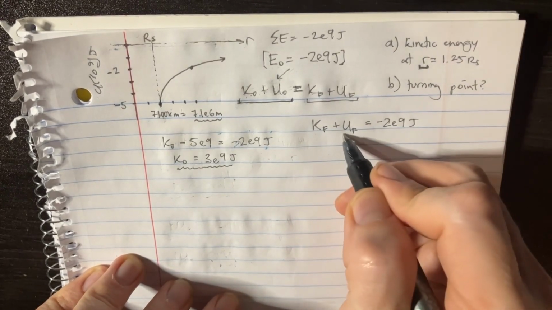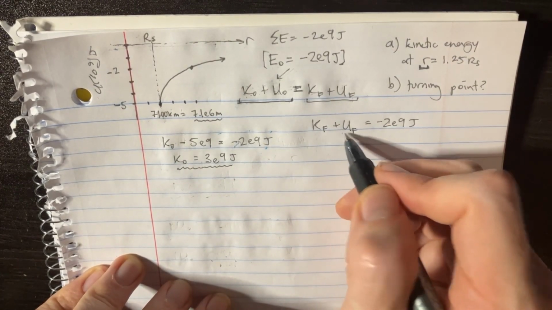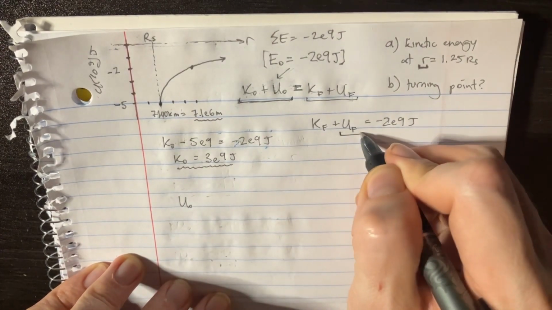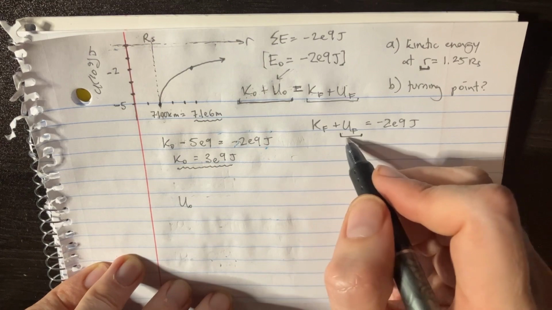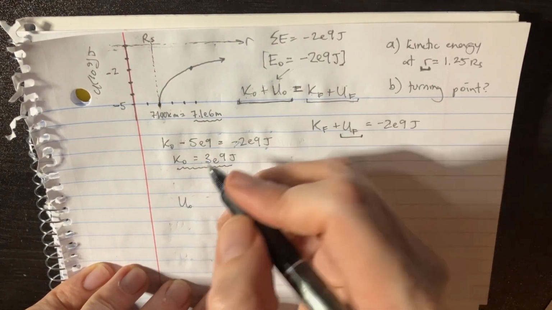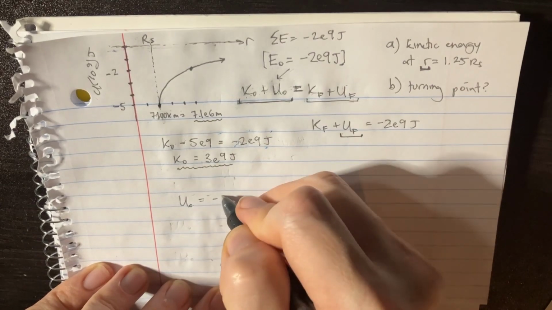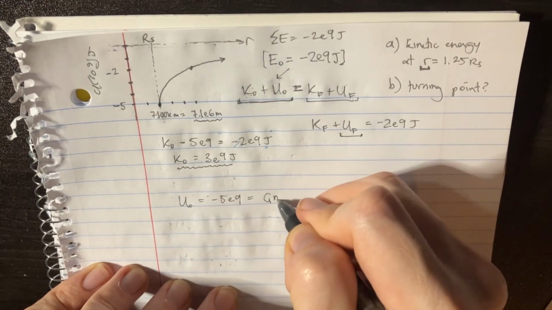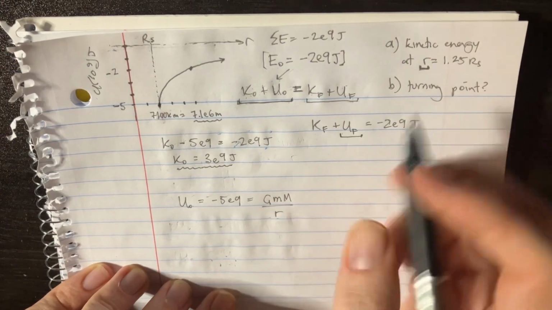Okay, so let's take a look at U0. I'd like to know what Uf is, so that I can solve for Kf. That would be nice. Well, I know that U0 is equal to negative 5 e to the 9. That's also equal to GMm over R. Isn't that correct?